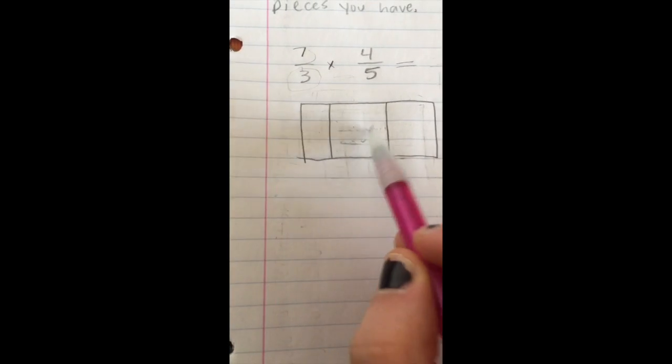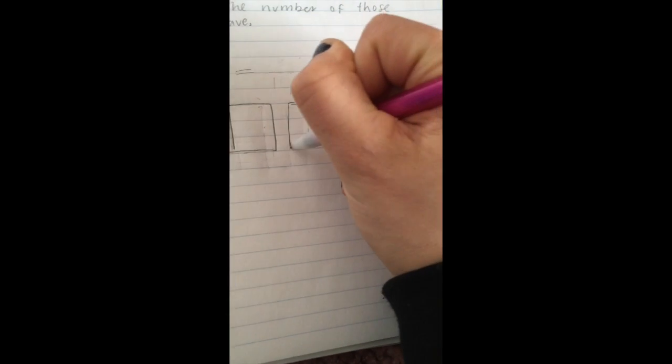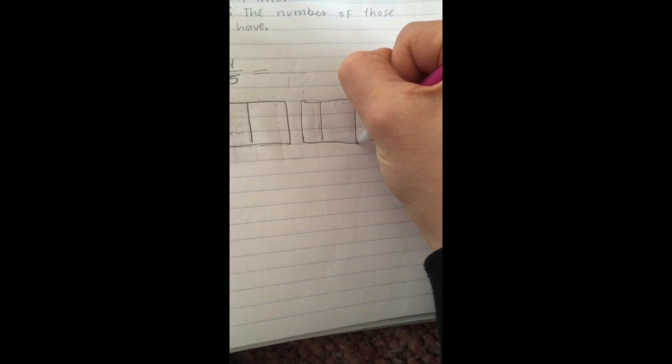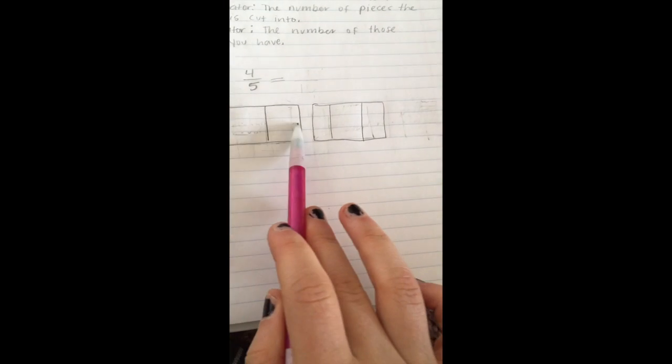So we see we have 1, 2, 3 pieces here. So we know that we need more because we need to take 7. So we're going to have to draw another whole. Because the denominator says we cut into 3 pieces, we cut this whole into 3 pieces. So now we have 1, 2, 3, 4, 5, 6. So we still need one more whole because we need to take 7 pieces. So we'll cut that whole again into 3 pieces based on what the denominator is, which is 3. So that's the number of pieces you cut the whole into.